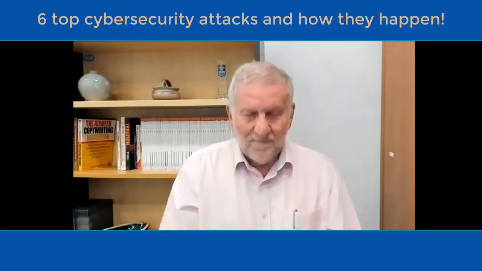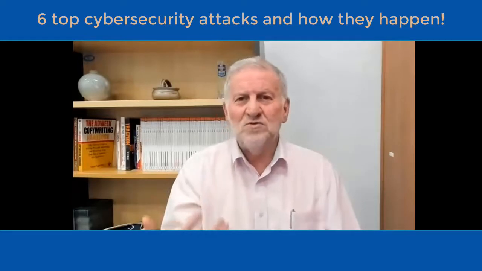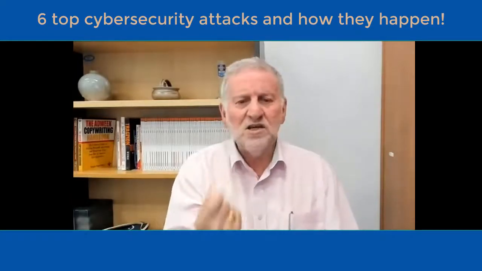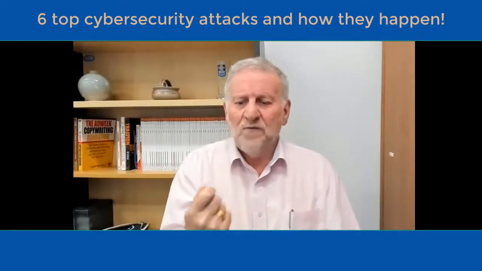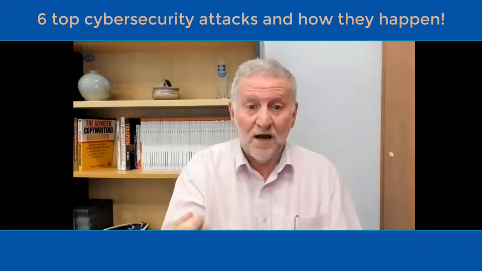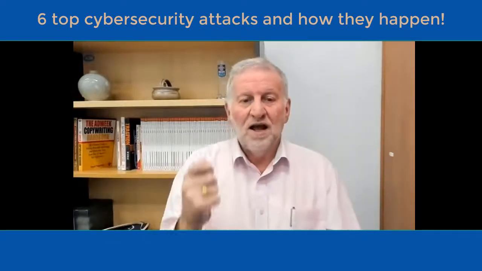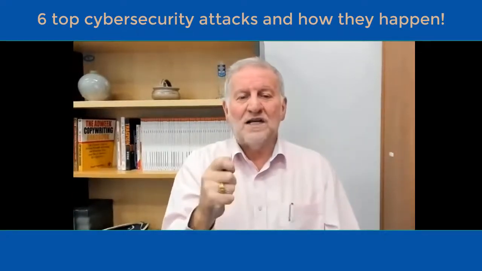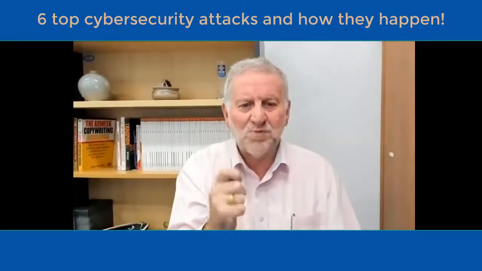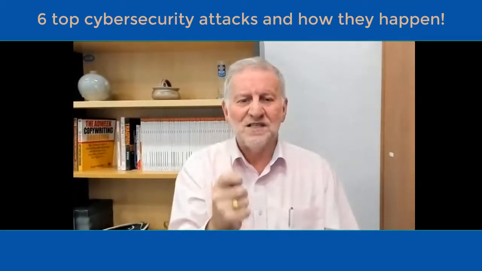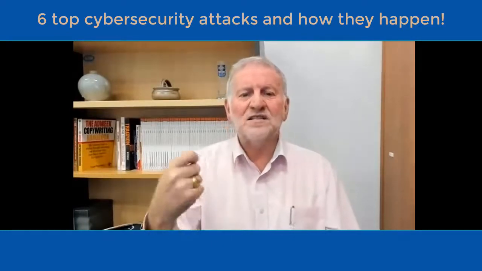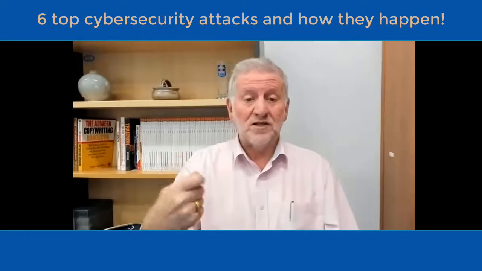The second one is something we really do not take seriously, and that is the old trusty USB. Now, if I find a USB lying around, then most people will pick it up and plug it into a computer. It is one of the easiest ways for a cyber criminal or someone with that expertise to get onto a system. And it is very hard to understand why someone would actually do this.